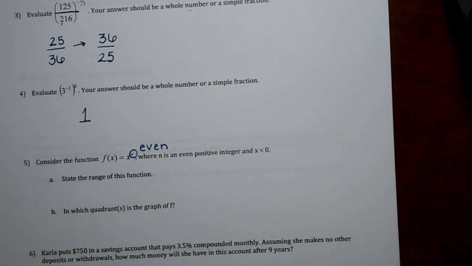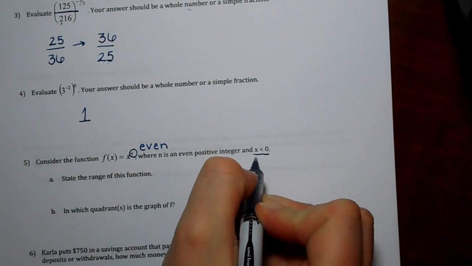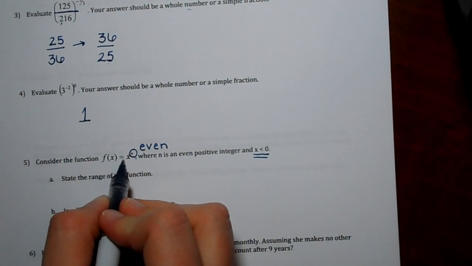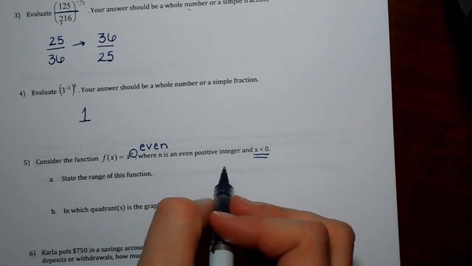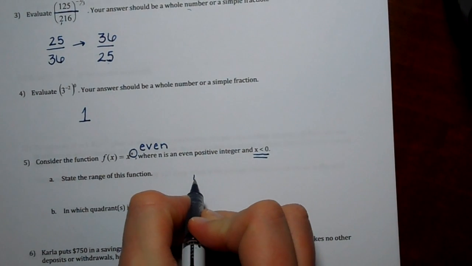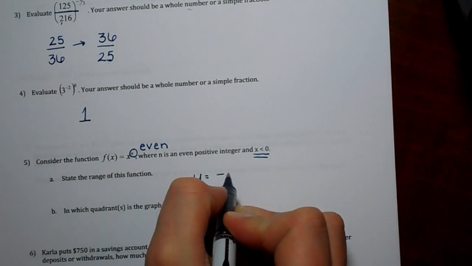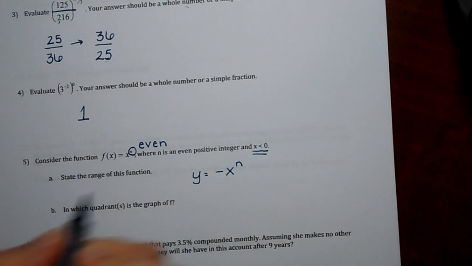However, this right here where it says x is less than 0 means that this x is going to have a negative in front of it. So really my function should look like this. Y equals negative x to the power of n.